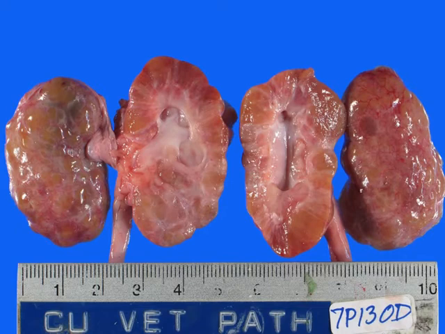You have progressive juvenile nephropathy, which is sort of an all-encompassing term for a combination of developmental, degenerative, and non-inflammatory changes in a kidney, which begin in a young animal and progress over time as that animal grows.